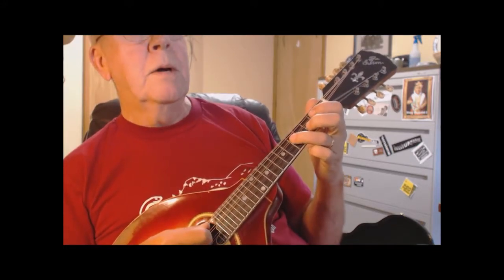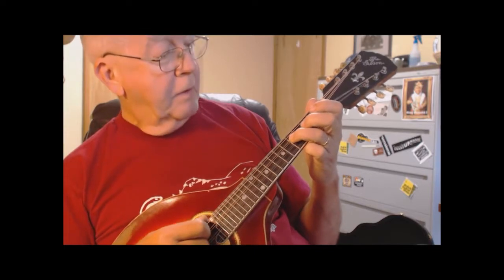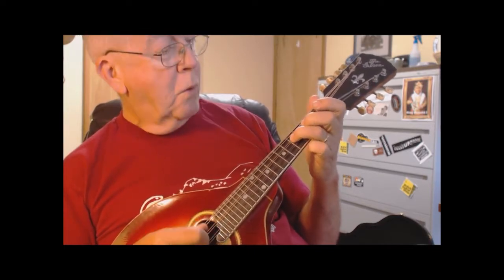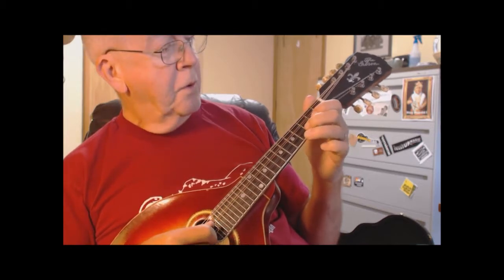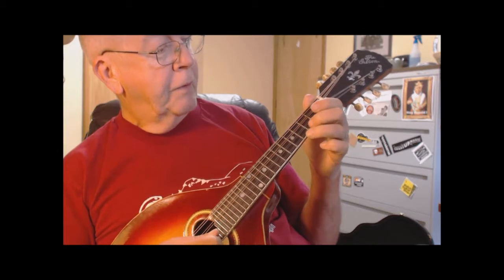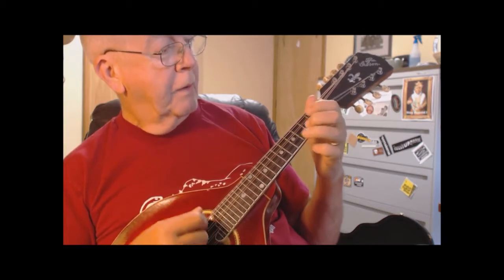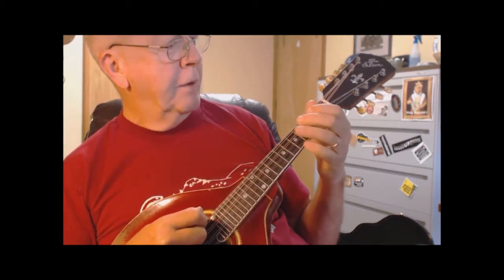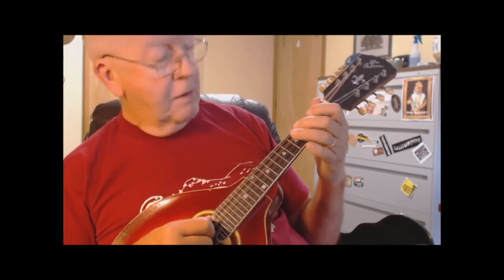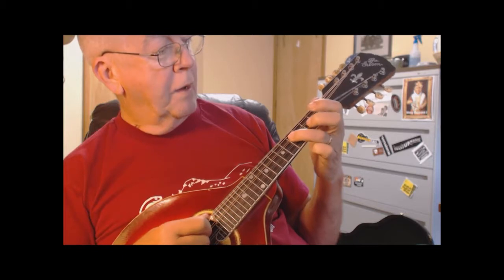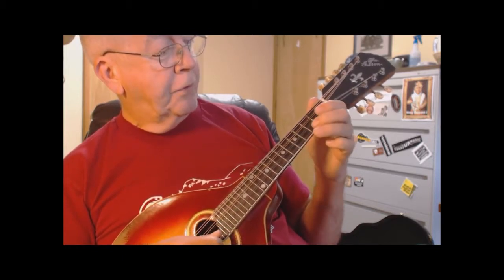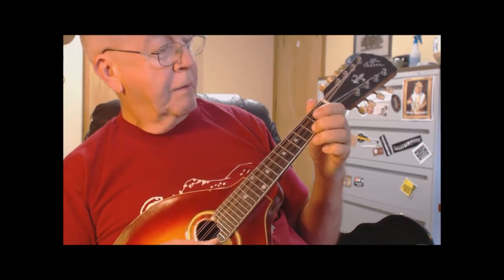And of course we can go up to the next octave. This is a good instrument for doing that. So we go 1, 2, 3, 5, 6, 1. We can put the two together and do something like this. 1, 2, 3, 5, 6, 1, 1, 2, 3, 5, 6, 1.